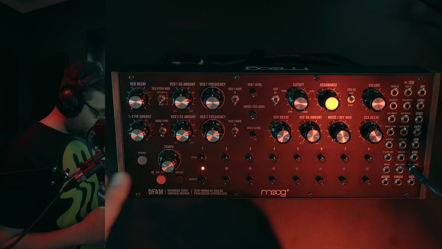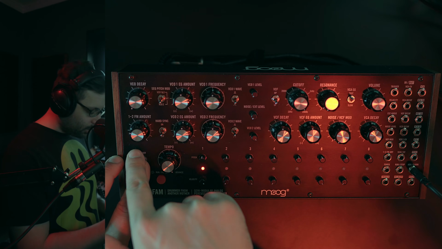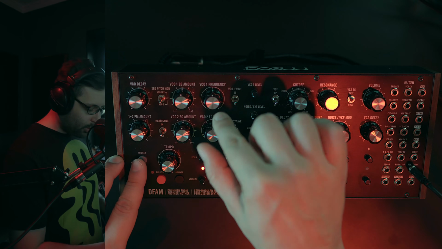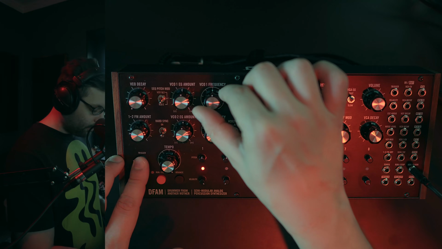add some modulation. So you can hear there is this kind of vibrato, and if you put not too much amount and reduce the frequency of VCO1, it kind of acts like an LFO.